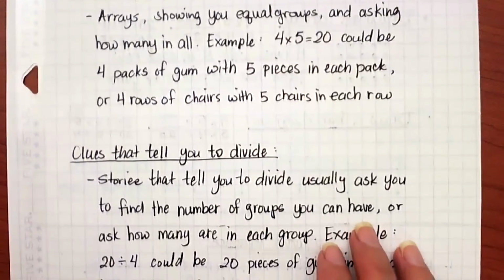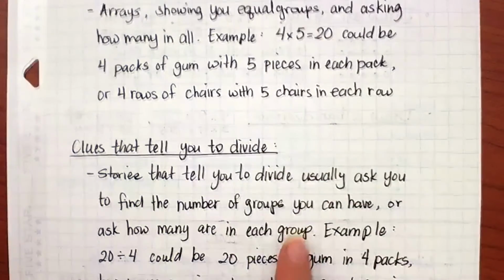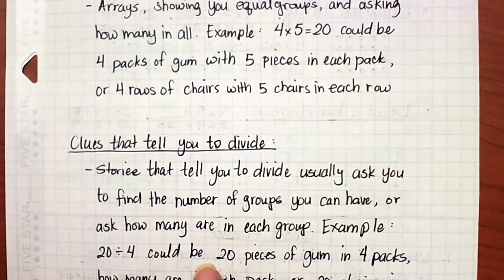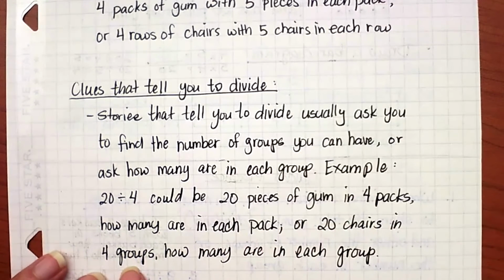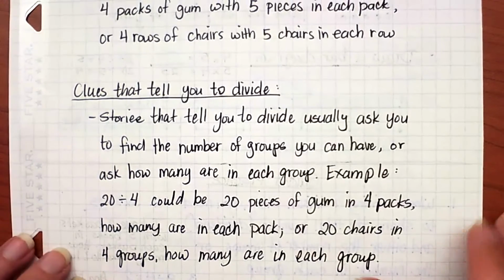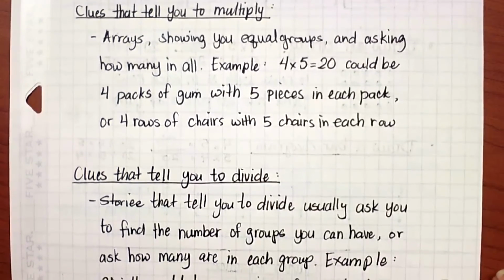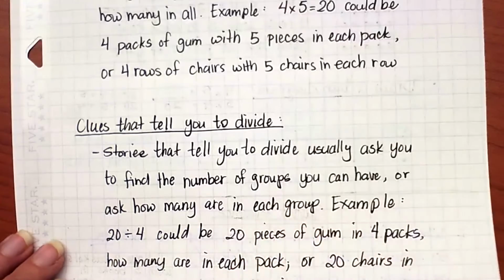Clues that tell you to divide are stories that usually ask you to find the number of groups you have or how many are in each of your groups. So 20 divided by 4, for example, could be 20 pieces of gum in 4 packs. How many pieces are in each pack? Or it could be 20 chairs that are arranged in 4 groups, and it asks you how many are in each group. So these are different clue words and phrases that you come across while you're reading story problems that help you figure out what kind of operation you need to do in order to solve.